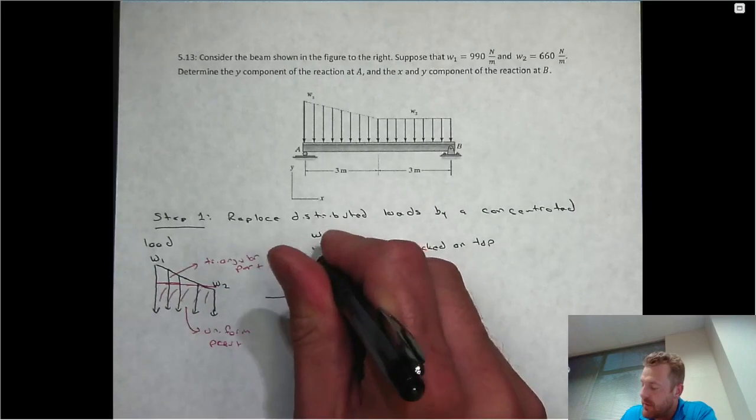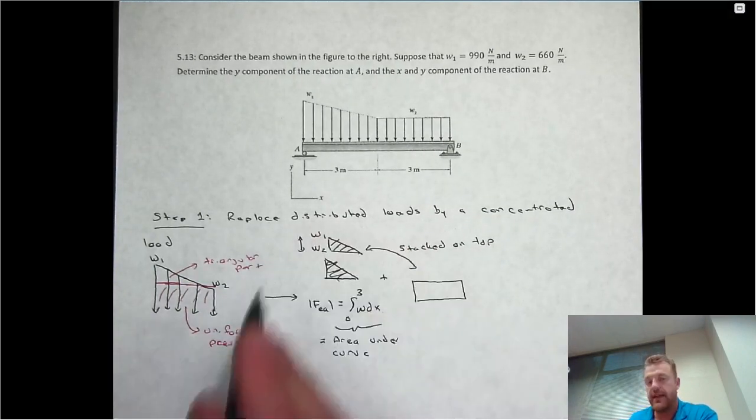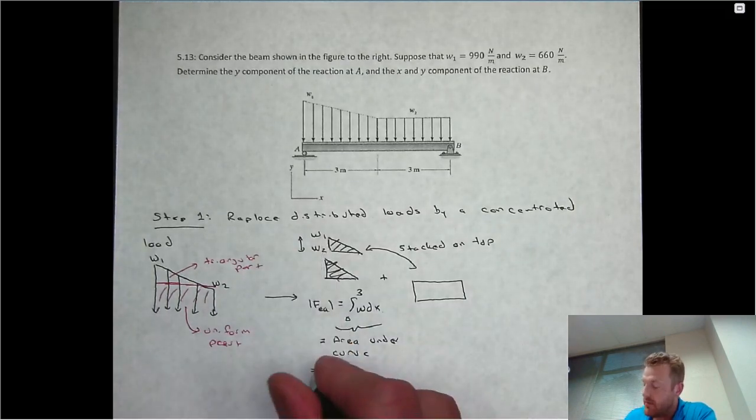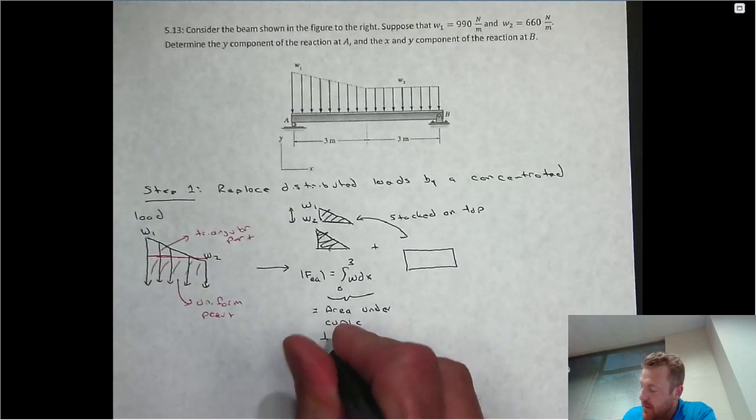So it goes down to actual W2. When you talk about the height of this triangle, in terms of finding the area under the curve, the height is going to be W1 minus W2. Remember, for a triangle, it's always 1/2 the base times the height.